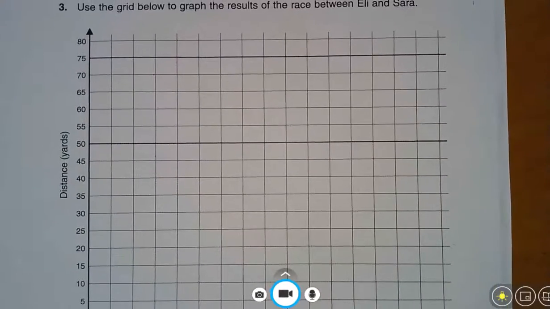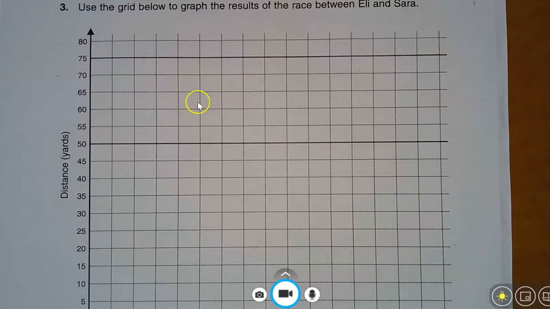So this is your graded assignment. Finish up as I have asked you to do so, please and thank you. Send me the photograph of both sides of the paper.